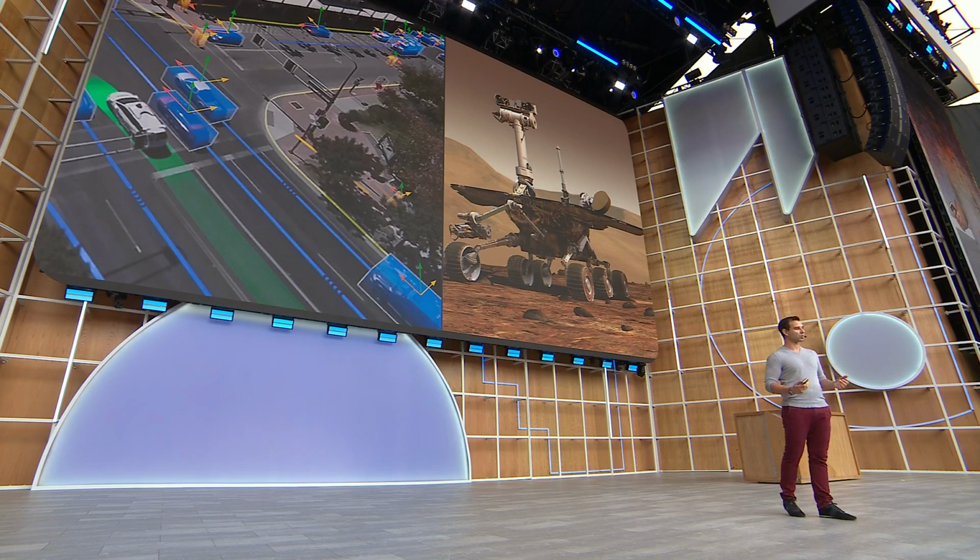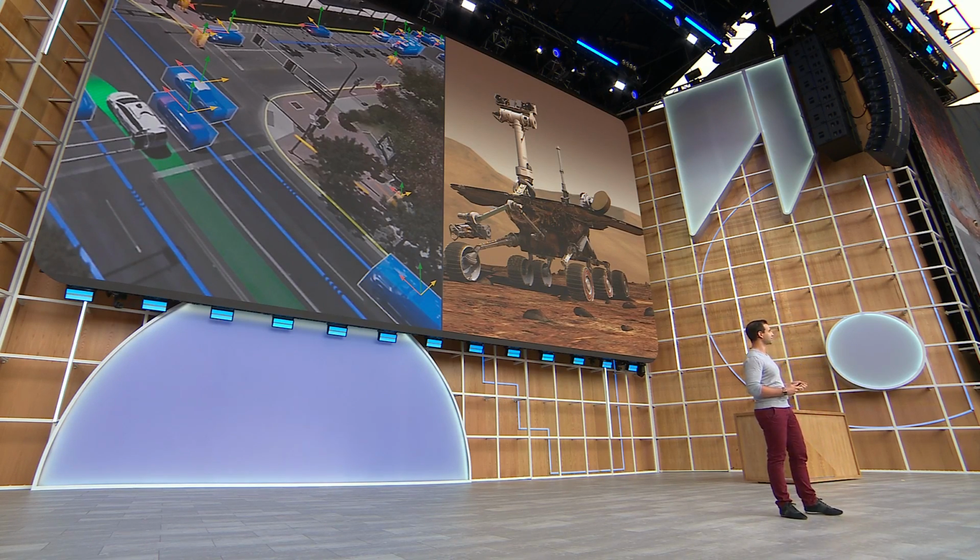Answering this type of questions about the three-dimensional world is fundamental for many machine learning applications. A good example are autonomous vehicles and robots that need to reason about three-dimensional objects and their relationship in space.